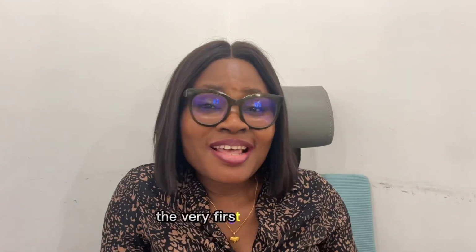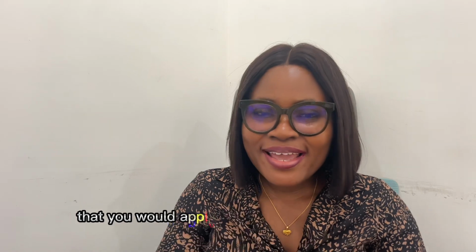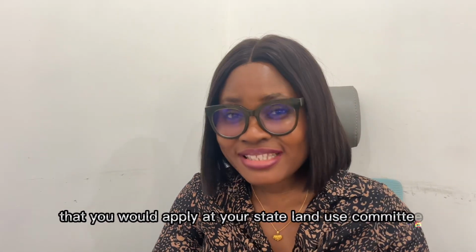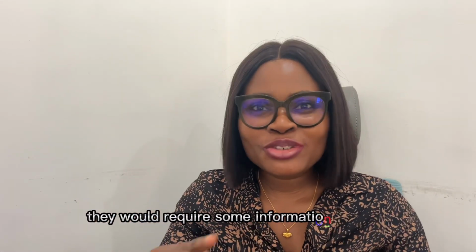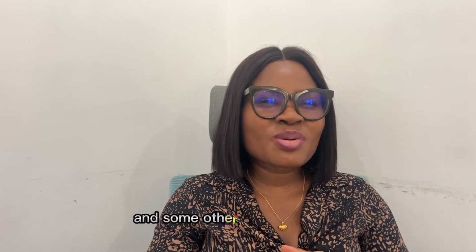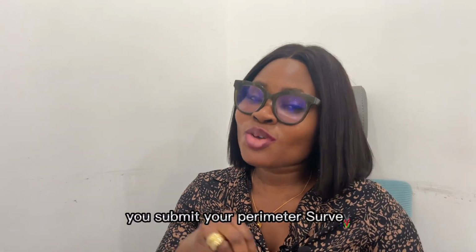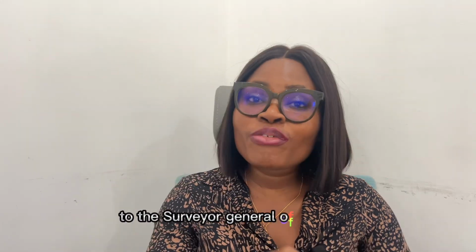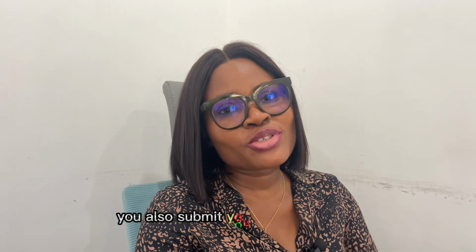So the very first step would be that you would apply at your state land use committee. They would require some information from you. They could ask you to give them the population of the community where your land is situated and some other information like that, the charting report and all of that. Number two is you submit your perimeter survey to the Surveyor General of your state. You also submit your charting report.